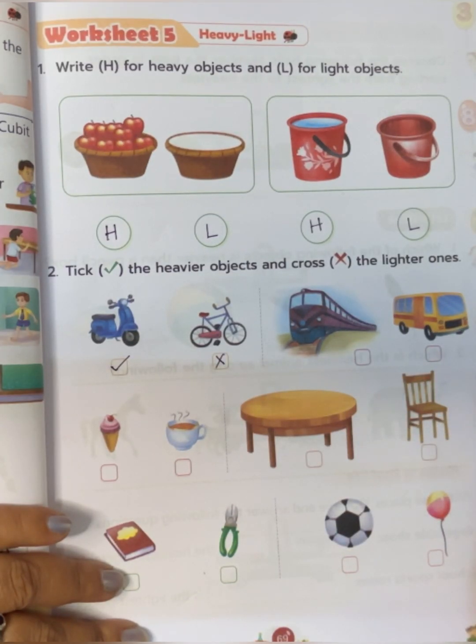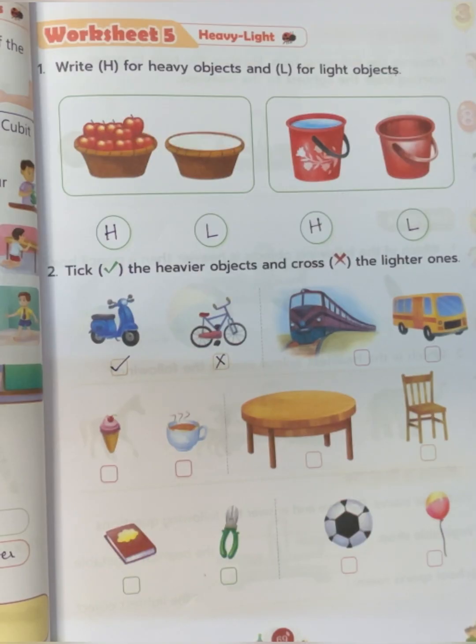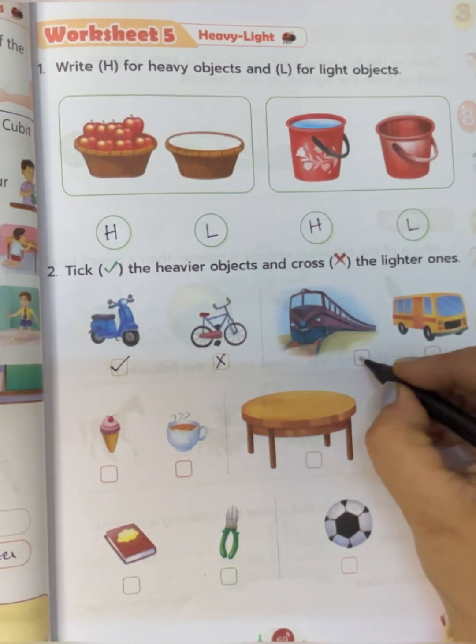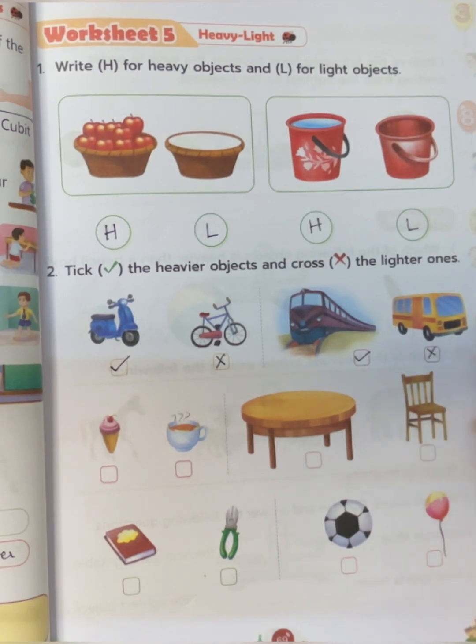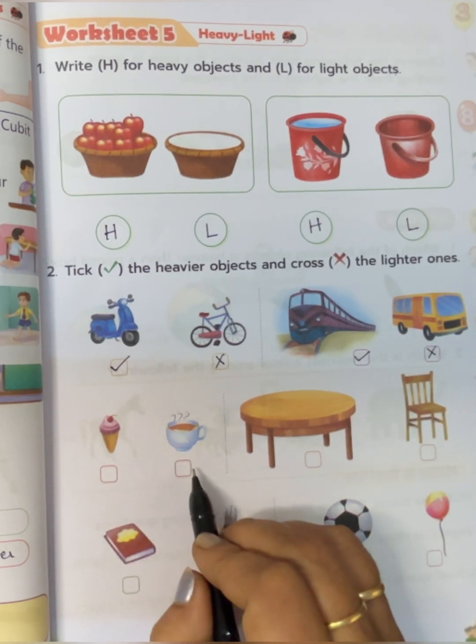Train, my God, the train is so much heavier than the bus. Correct. And look at the bogies, look at the length of it. The bus is very small compared to the train. Correct. So heavy, light. Ice cream or a cup of coffee?